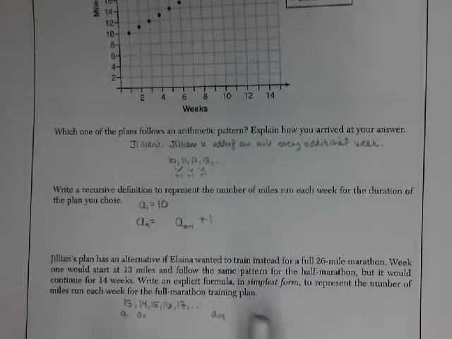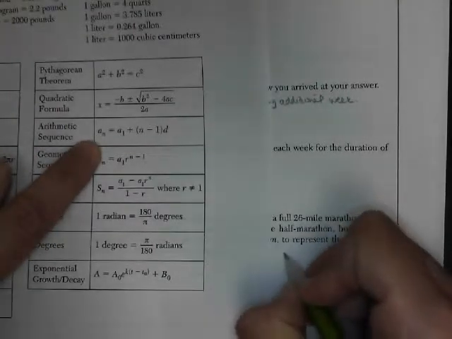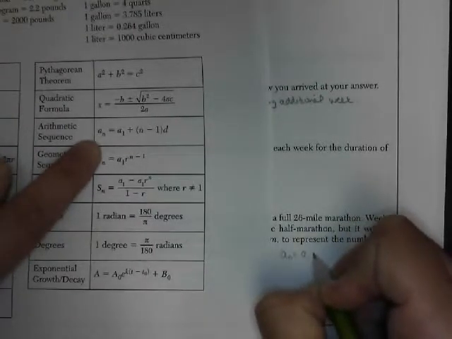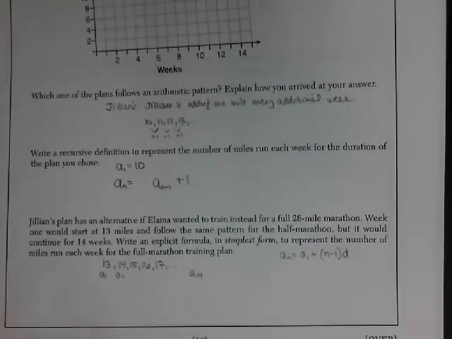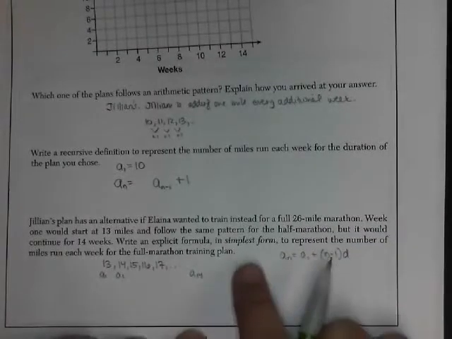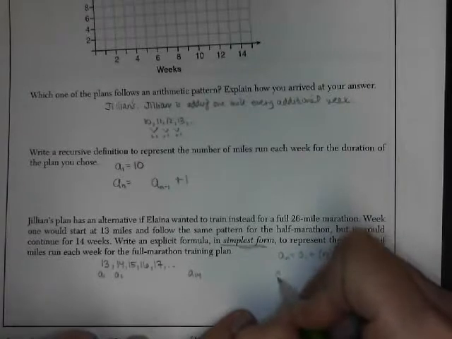Write an explicit formula. There's our sheet. Arithmetic explicit. We're going to pull that. I'm going to write that here. A sub n equals a sub 1 plus n minus 1 times d. And write an explicit formula in simplest form, so we're going to have to simplify this out, to represent the number of miles run each week for the full marathon training plan.